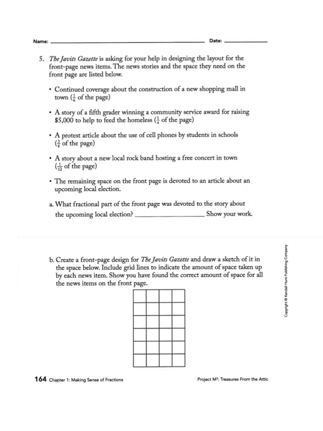So for the first section, it tells you that you're going to need 1/6 of the page for continued coverage about the construction of a new shopping mall in town. You're going to need 1/4 of the page for a story about a 5th grader winning a community service award for raising $5,000 to feed the homeless.